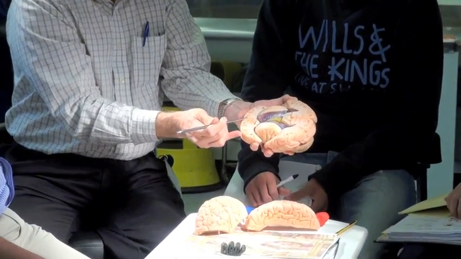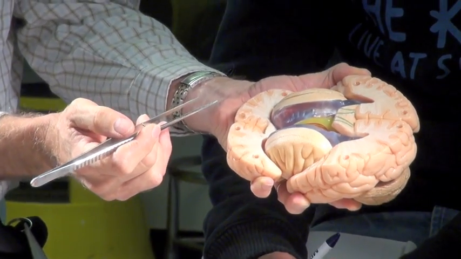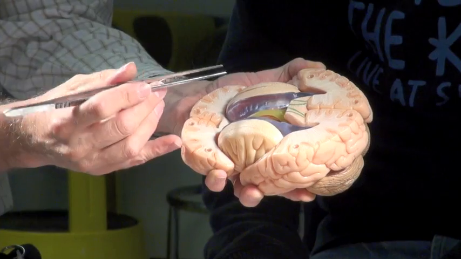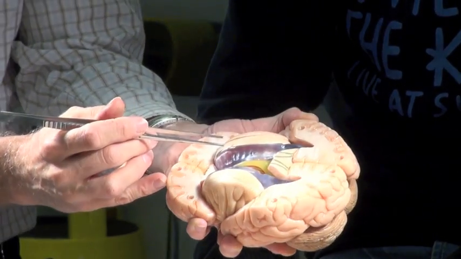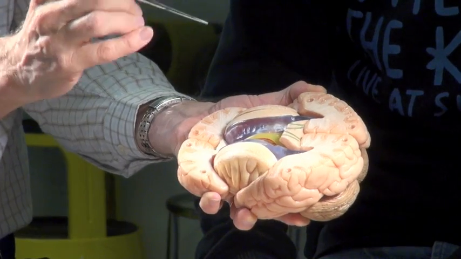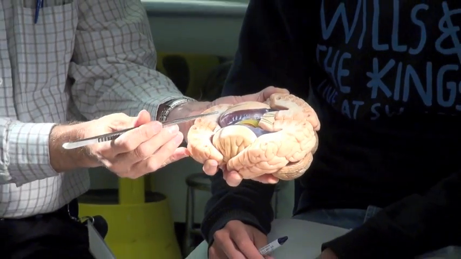So the choroid plexus isn't made of ependymal cells? It's coated by ependymal cells, but at its core is a vascular plexus. So there are extensive capillary plexuses inside, but there is a coating of ependymal cells on the outside of it, essentially.